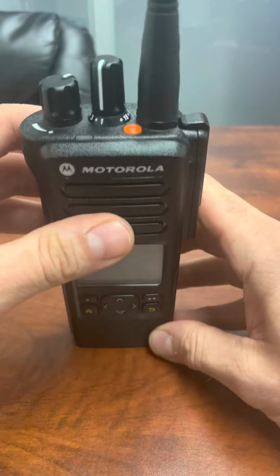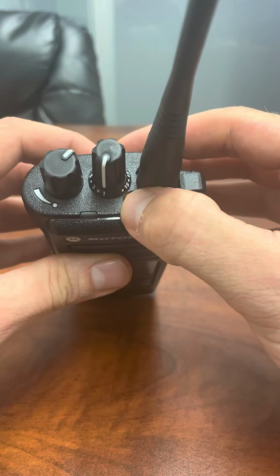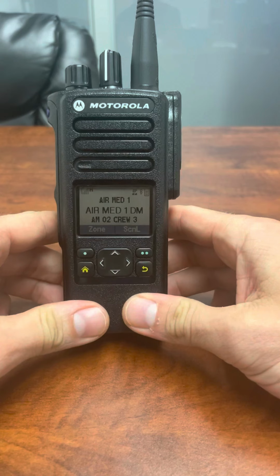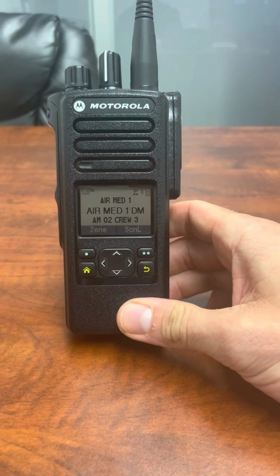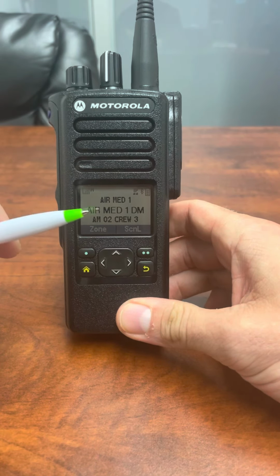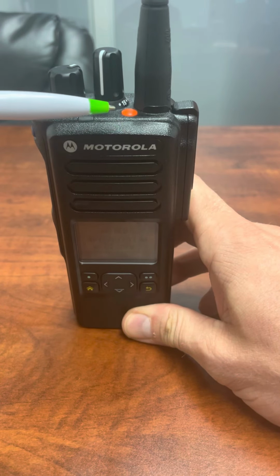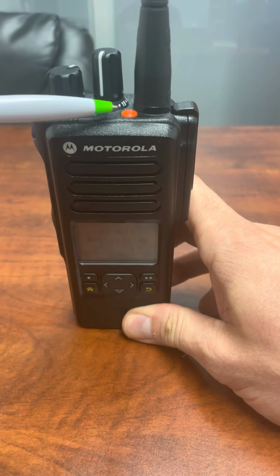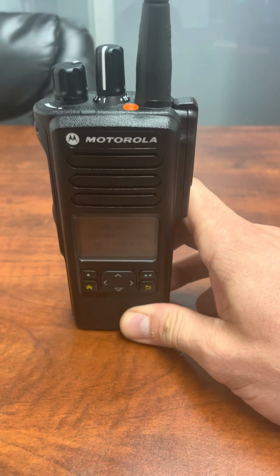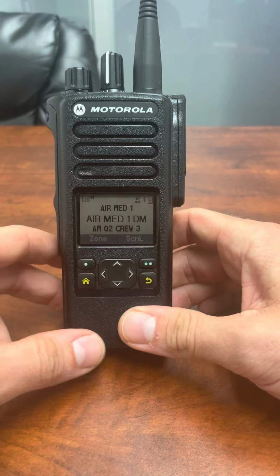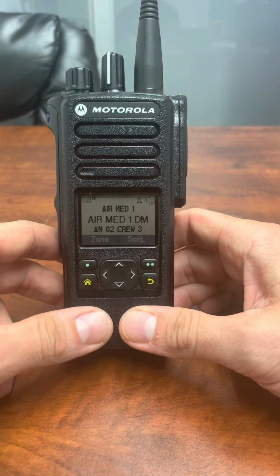Lastly, as far as the exterior buttons go, this red or orange button is for emergency use, although our radios are currently not programmed to use it. I know that everyone says, don't push this orange button, it sends an alarm to dispatch. As of today, this orange button is not active. So if you do accidentally press it, don't worry about it. It may be a feature that's added at some point though.